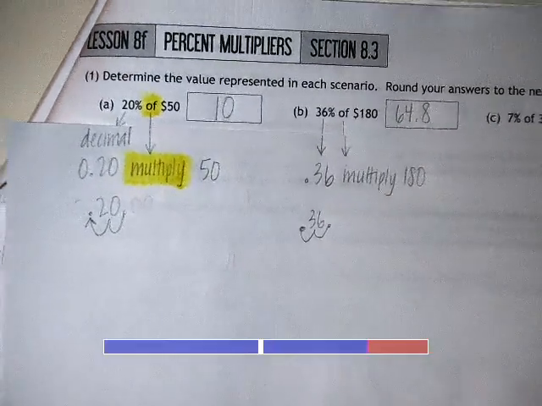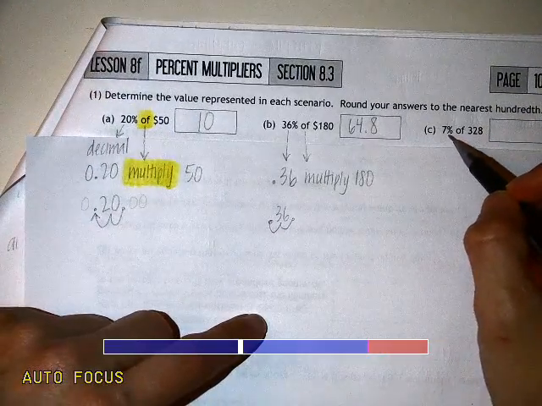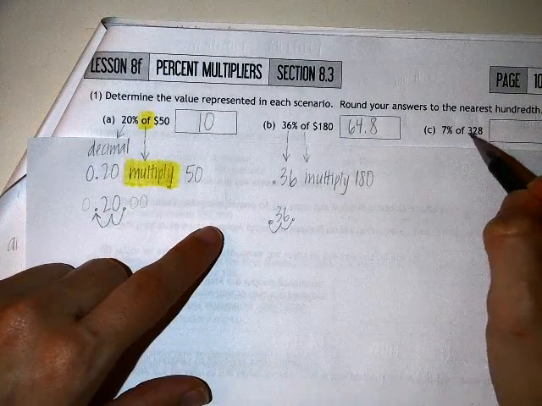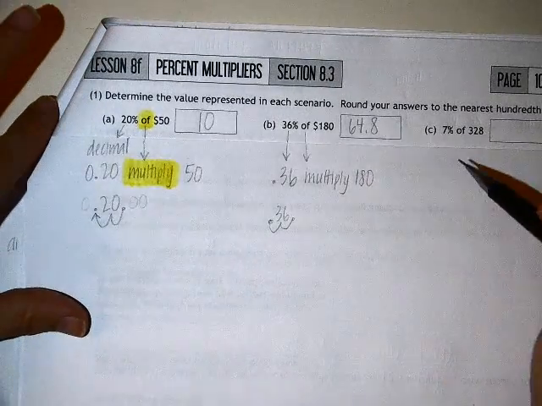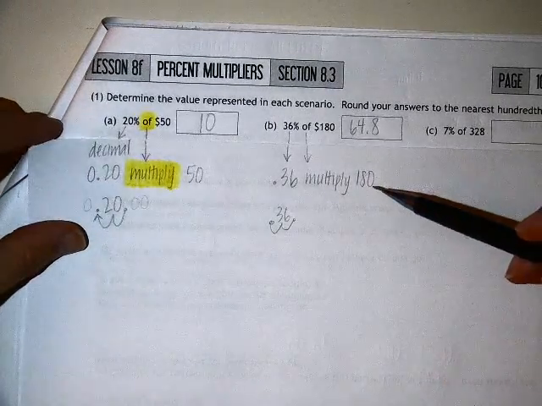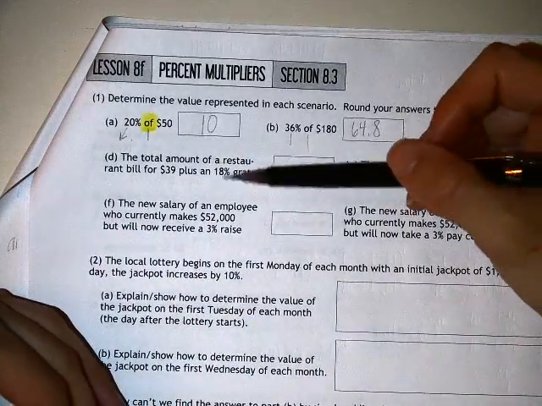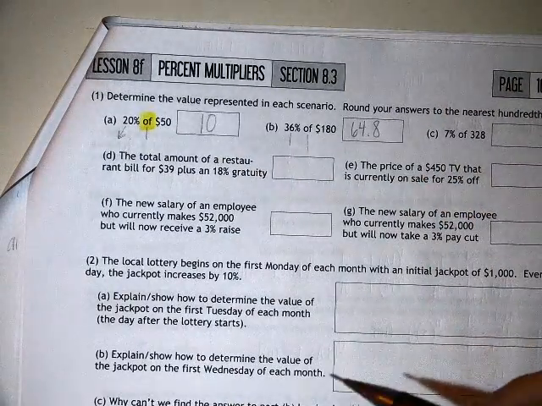So hopefully that seems relatively straightforward because you can start to see how this is going to work out. Try letter C and make sure that you understand how to convert your percentage to a decimal and how to do that multiplication. Once you finish letter C, in the next video, we'll talk about how to do it when there's a bit more of a context or a situation involved.